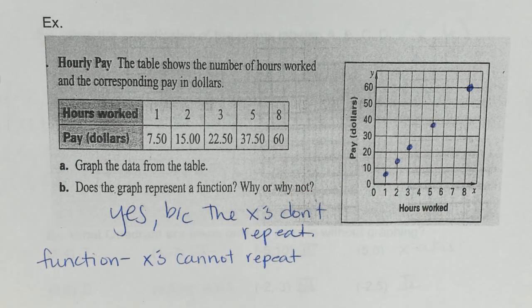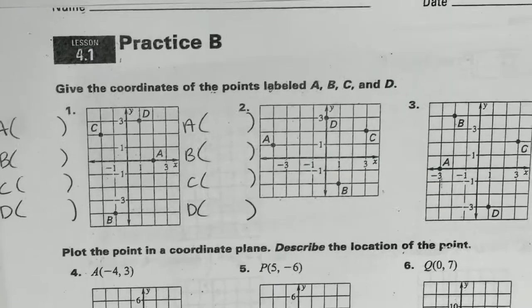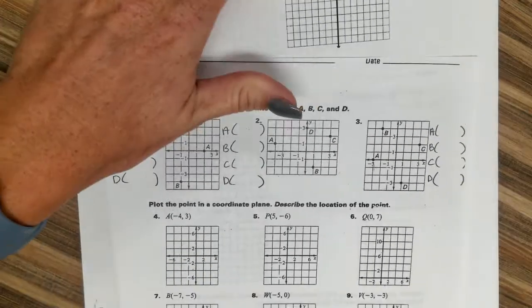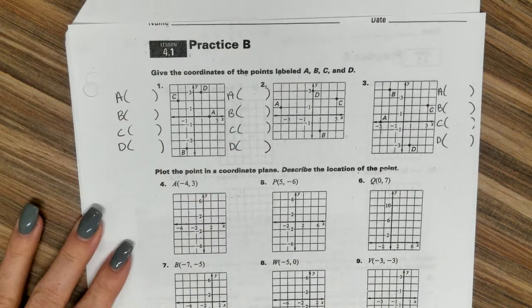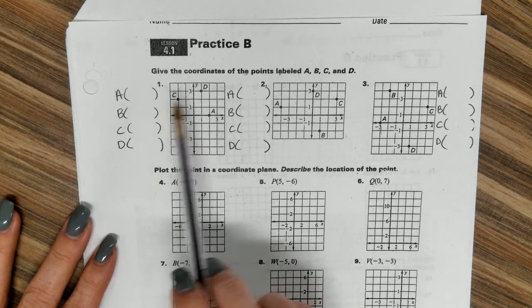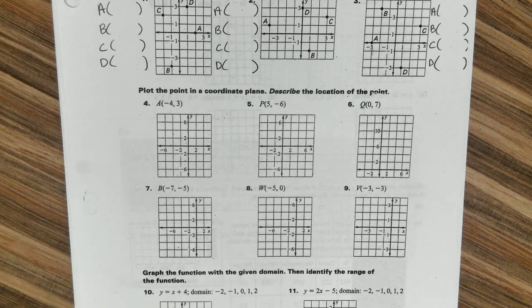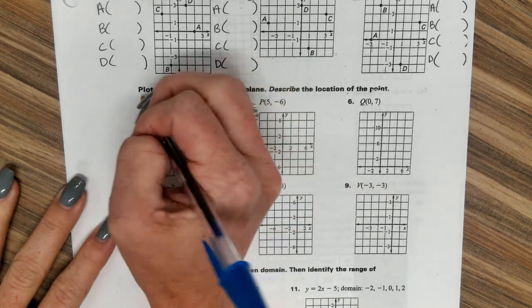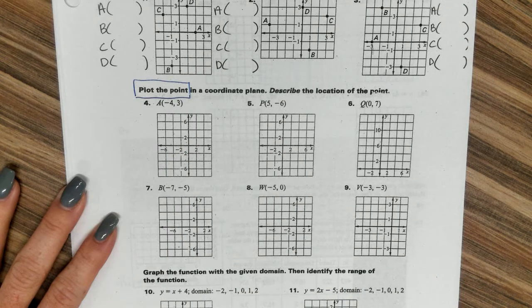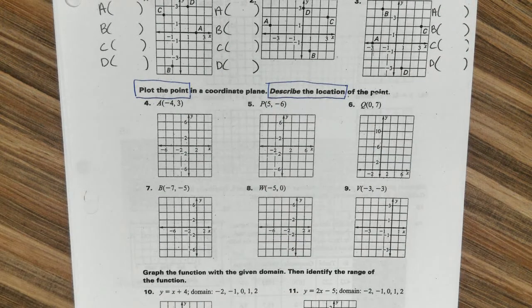I will pass out the assignment. Okay, so on this assignment, you're going to do the entire front and the entire back because it is so easy. So for 1 through 3, all you're going to do is write the ordered pairs for each point. For 4 through 9, there are 2 directions, so you better listen. What's the first direction? Plot the point, then what does it say? Describe the location. That's where you're putting if it's in quadrant 1, 2, 3, or 4, or x-axis, y-axis.